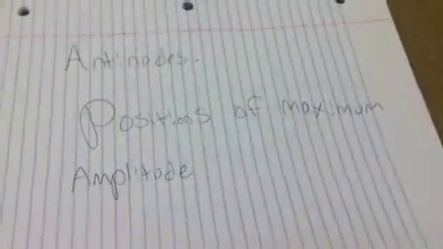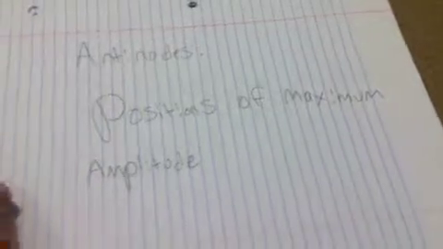Antinodes. They are positions of maximum amplitude, so it means that they are positions where sound is really loud in a room. And it's kind of like nodes, only the opposite.